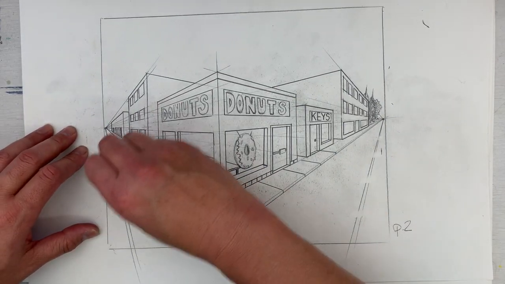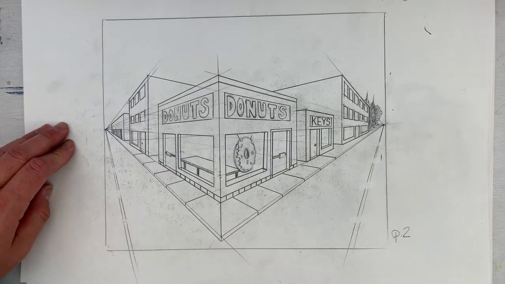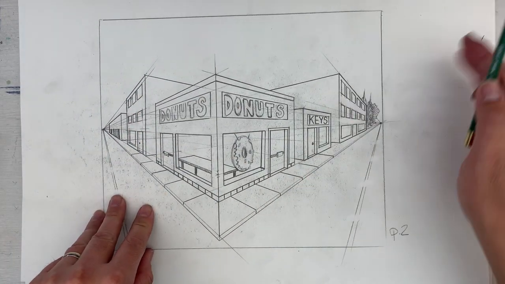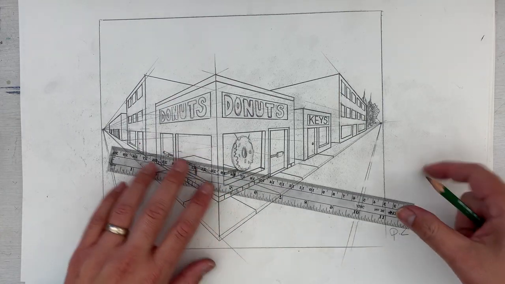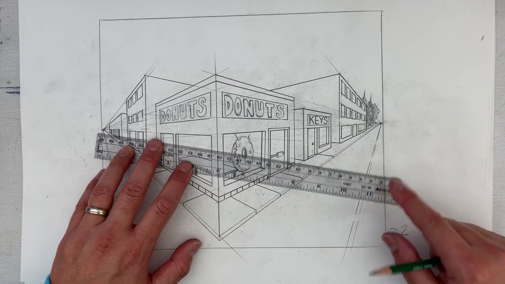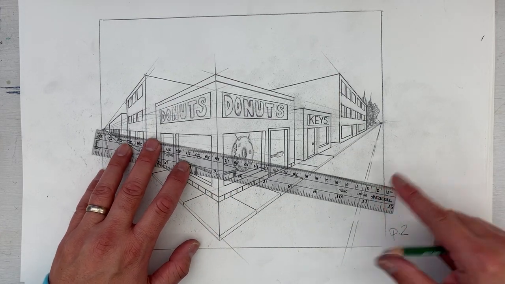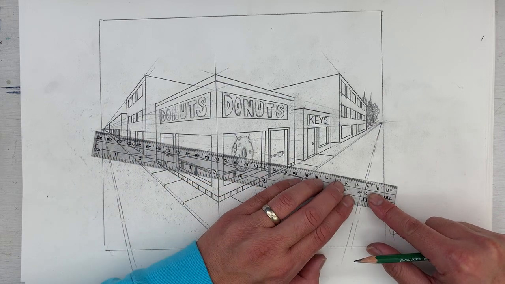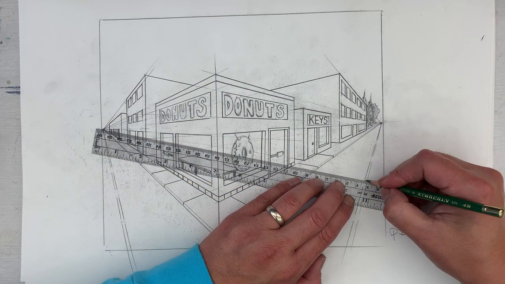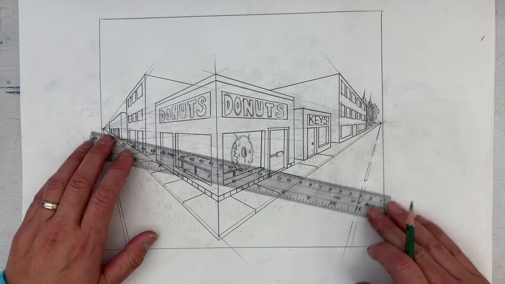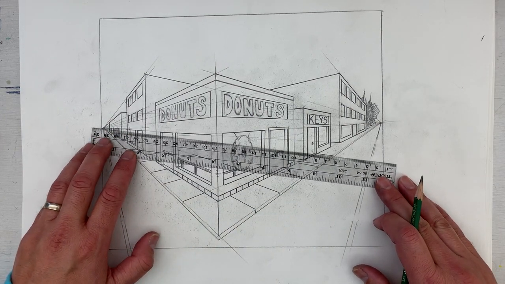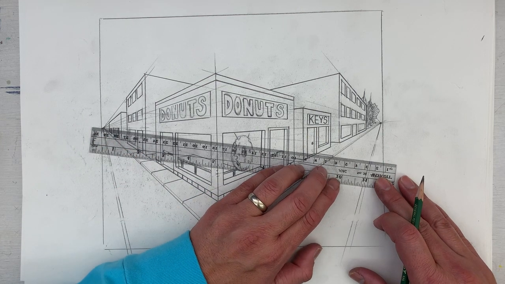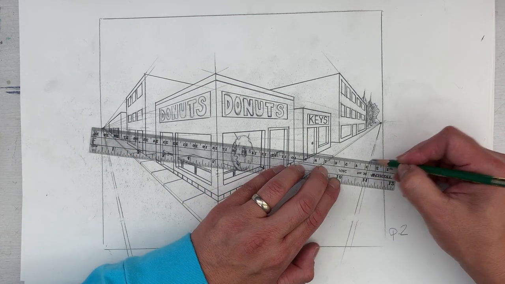Now, I'm erasing parts of this line here, and just like with the seams of the sidewalk, I have to come over here to this vanishing point to create those angles to finish off the dashes in the street, or that traffic divider or lane divider. Again, go to that vanishing point.